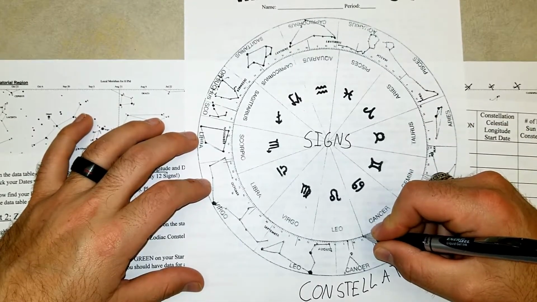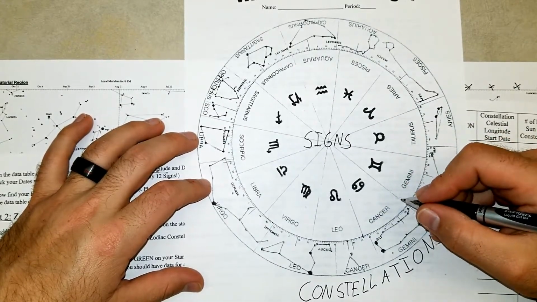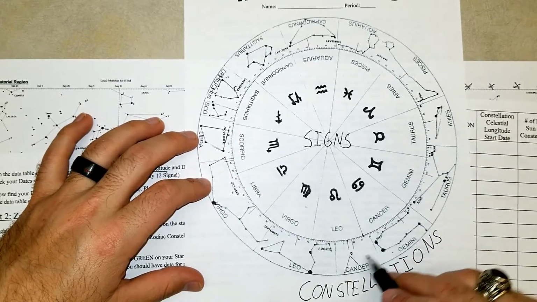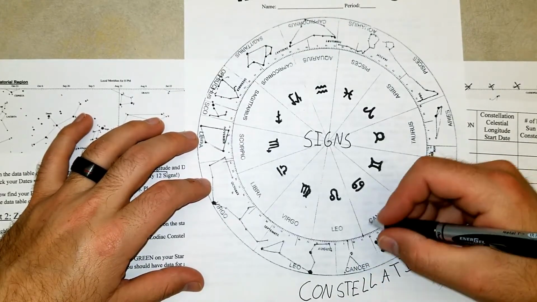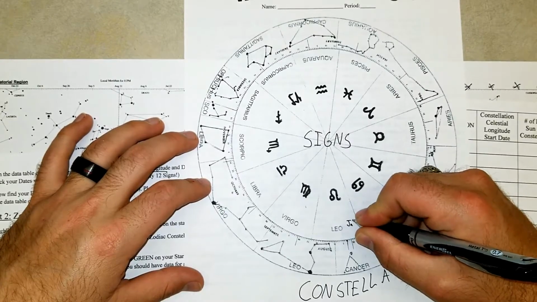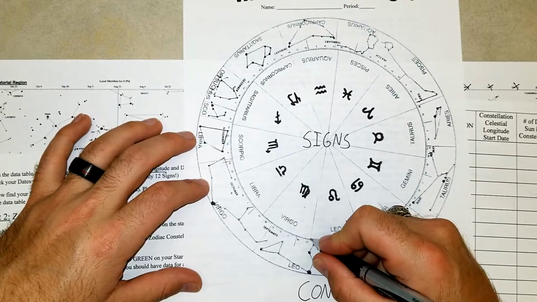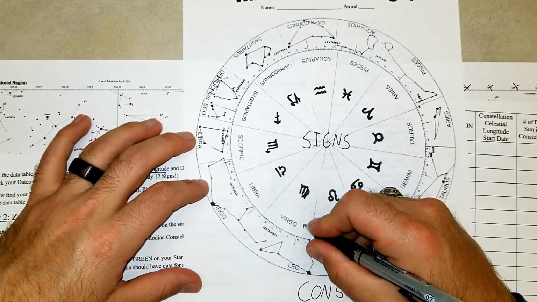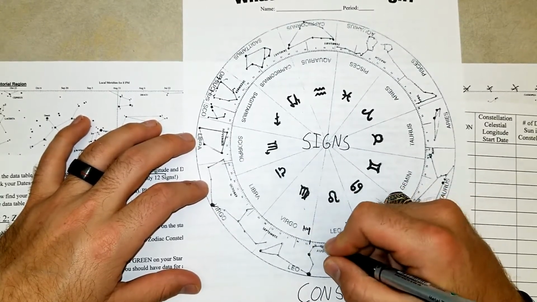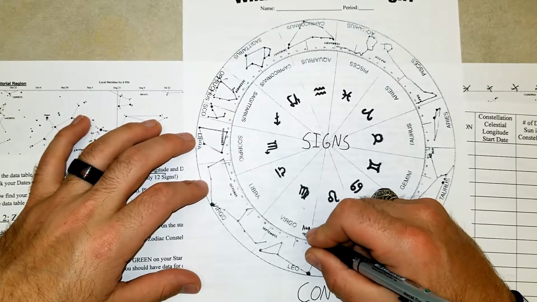So for example, the sign of Leo starts right at this little boundary I have identified, and you're going to use the dates here to find out that Leo's sign starts on July 24th. Virgo's sign starts on August 23rd.